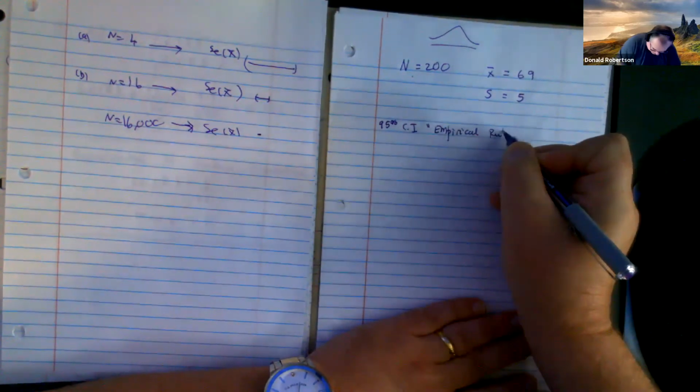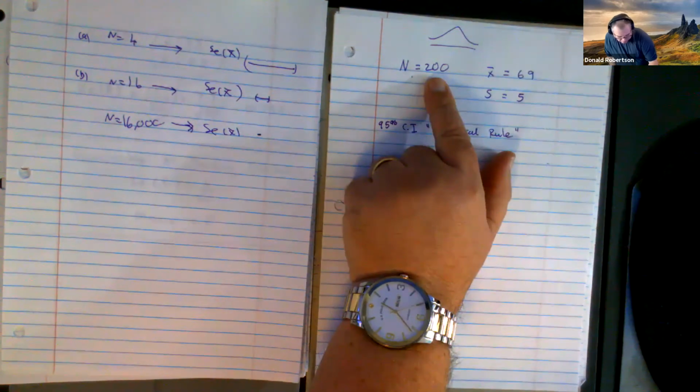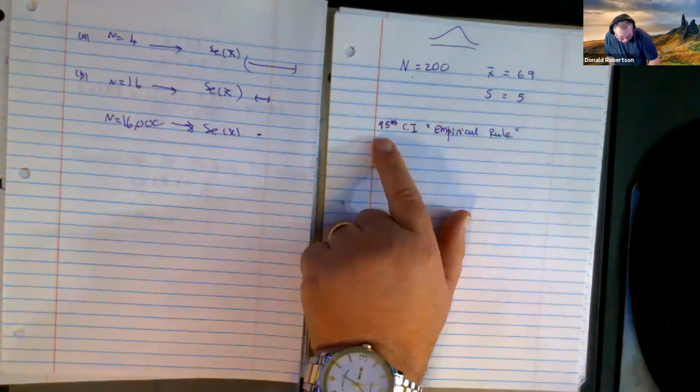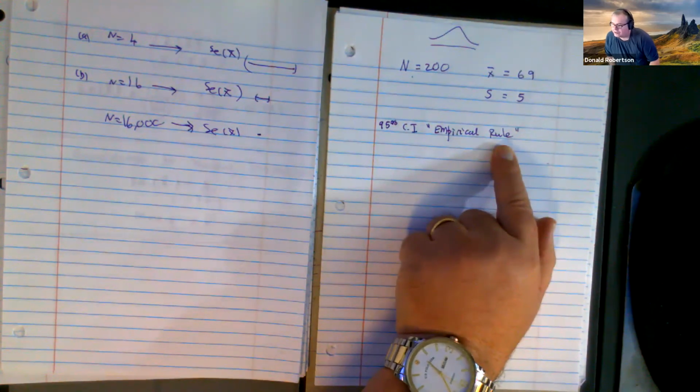So that's our story. I want to know what the average height of Americans is. I collected a nice random sample of 200 and got this data, and I would like to use it to get a 95% confidence interval, essentially, some range of numbers that I'm 95% sure the average American height is in.